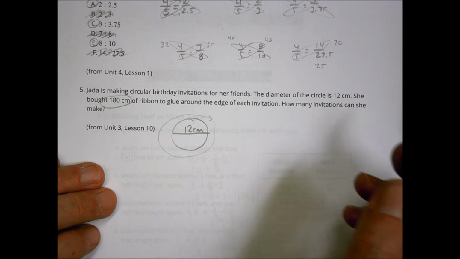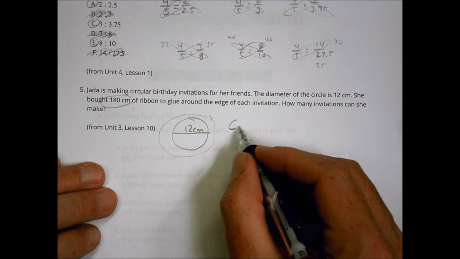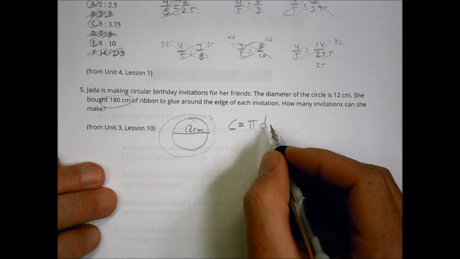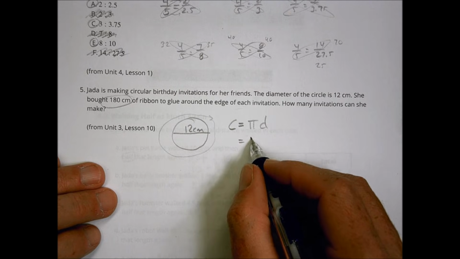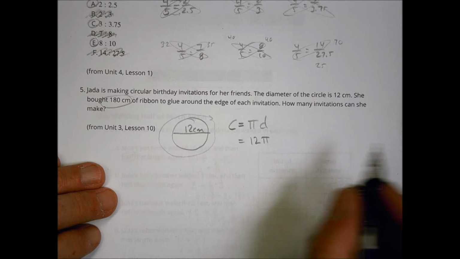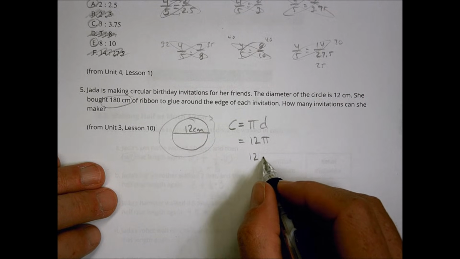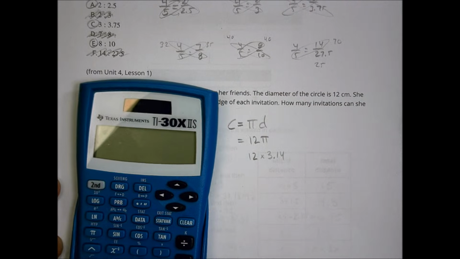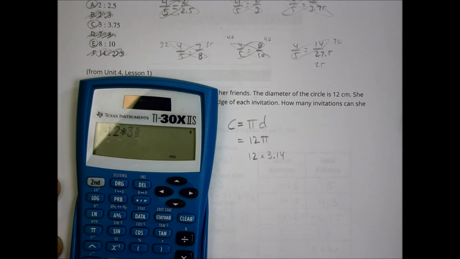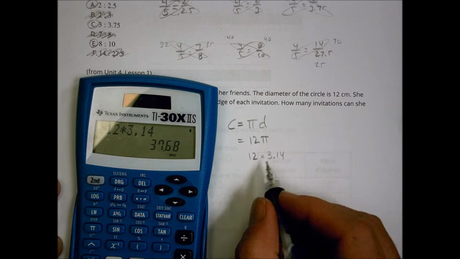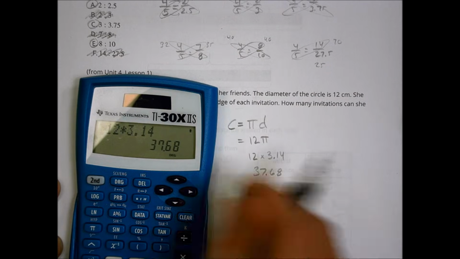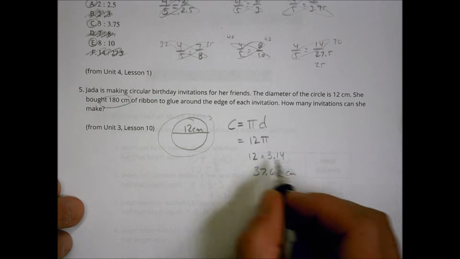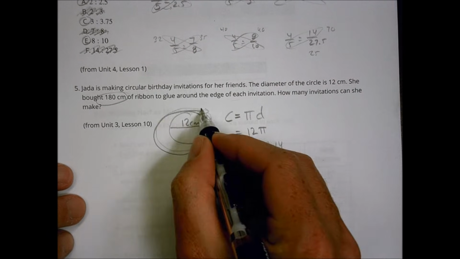Well, we need to find the circumference. The circumference of one invitation is equal to pi times the diameter. In her case, the diameter is 12, so we have 12 times pi. If you want to put a value for pi, I can multiply by 3.14, right? Or if I had a calculator with pi, I can put that in there. I'll do 12 times 3.14, and we end up with 37.68. So it's going to take 37.68 centimeters to get around one time. So one loop around is 37.68.